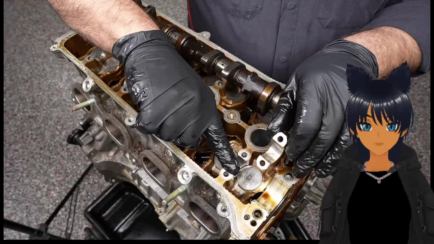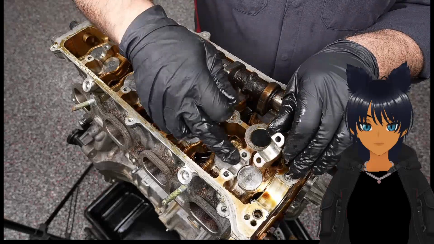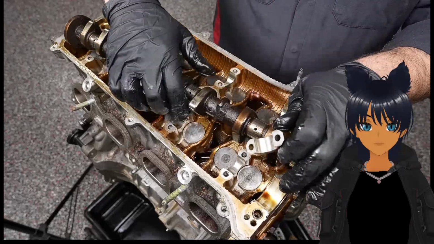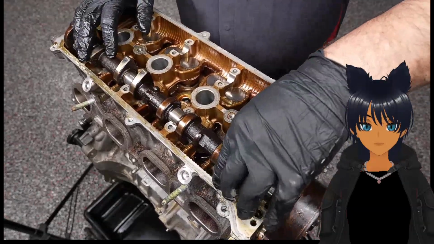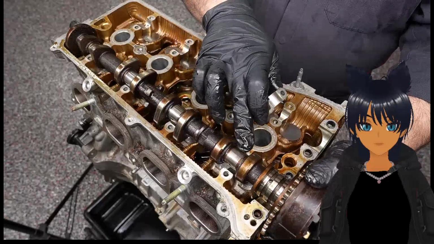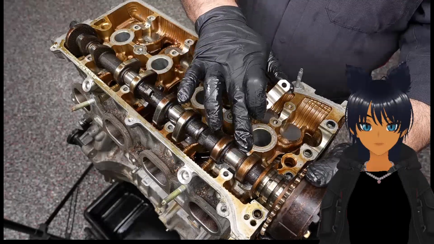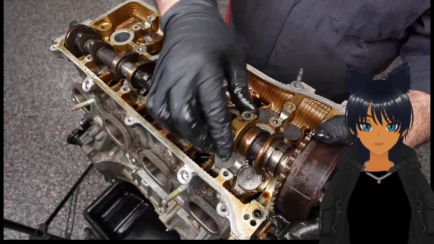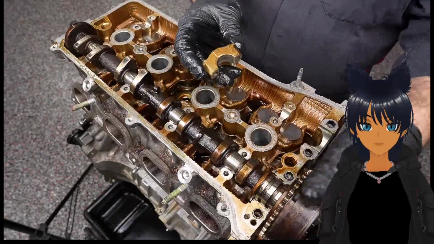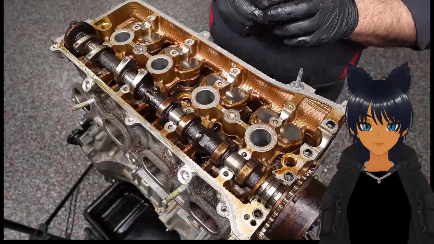That film of oil will actually prevent wear between these two metals, because they will actually not be touching each other. They will be riding on a thin film of oil that keeps this lubricated, cools it down, and does not allow this metal to metal contact. That is pretty cool how that works.